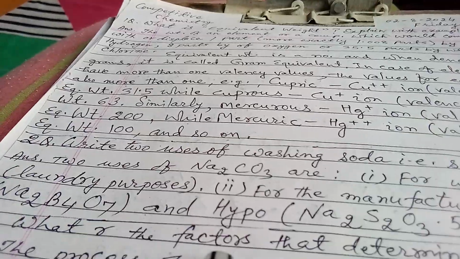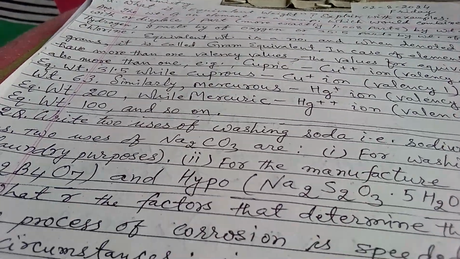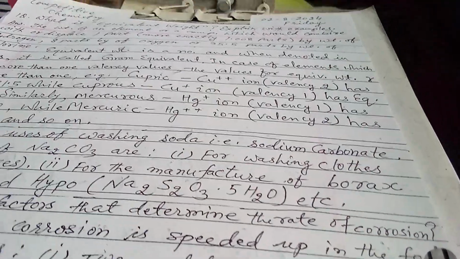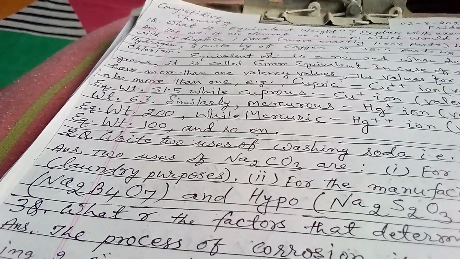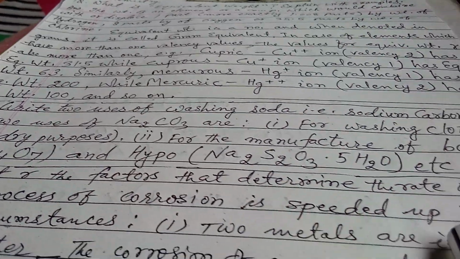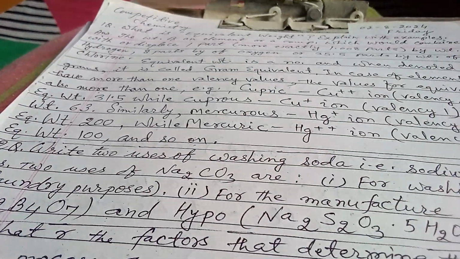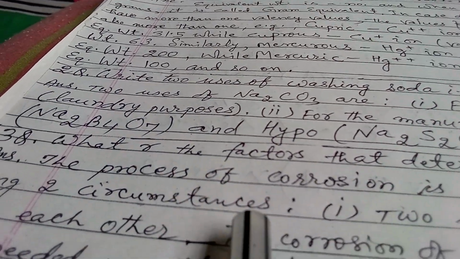Third question is, what are the factors that determine the rate of corrosion? Answer: the process of corrosion is speeded up in the following few circumstances.